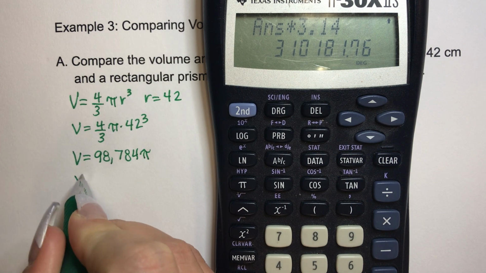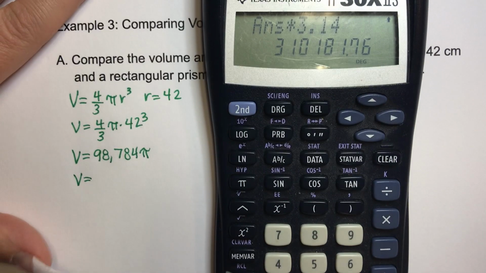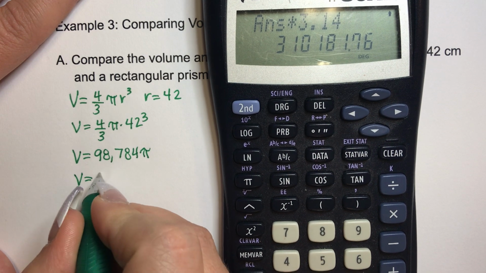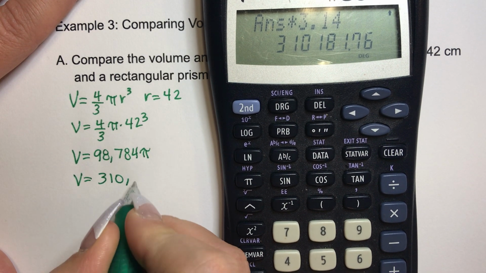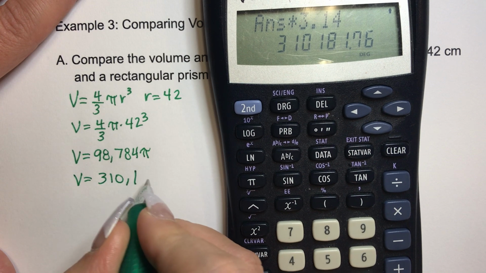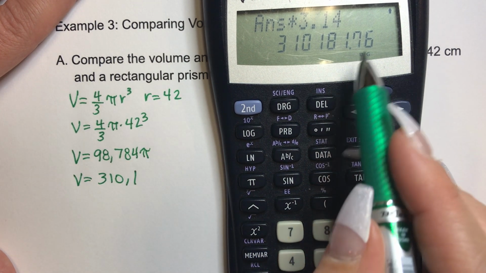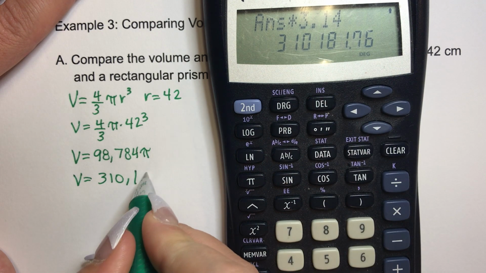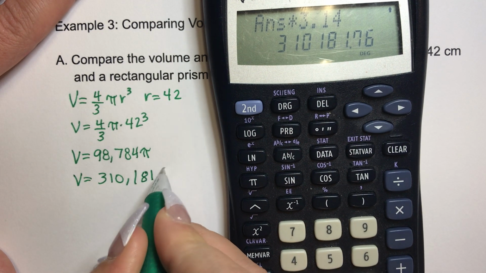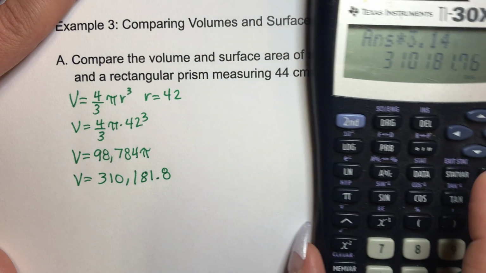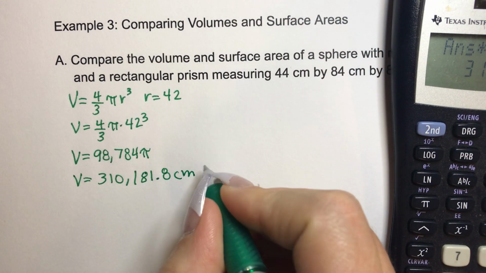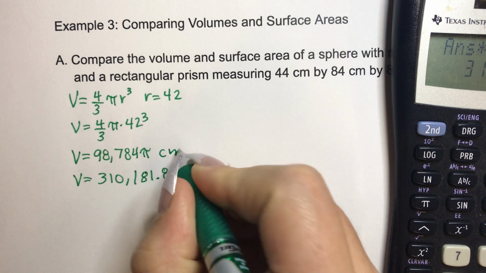And I get that the volume is equal to 310,100. So round to the nearest tenth, so that 6 is going to round that up to an 8. 310,181.8. Okay, and that's going to be centimeters cubed because we're talking about volume.